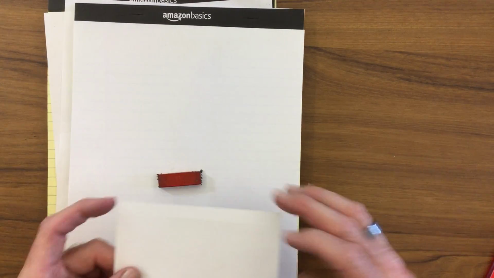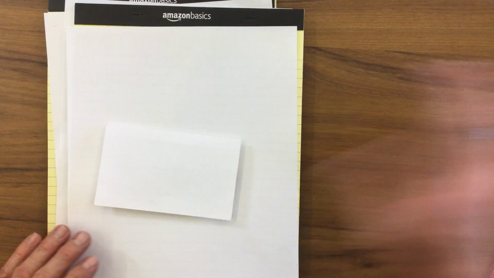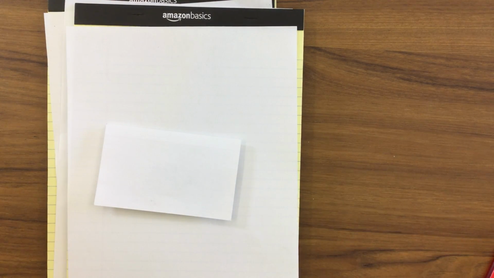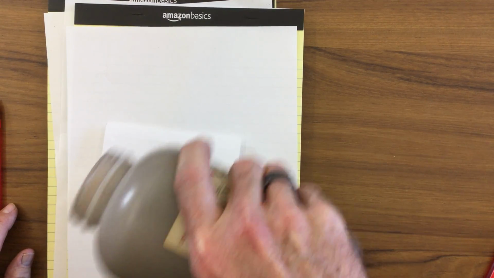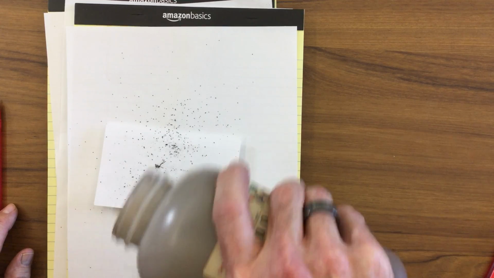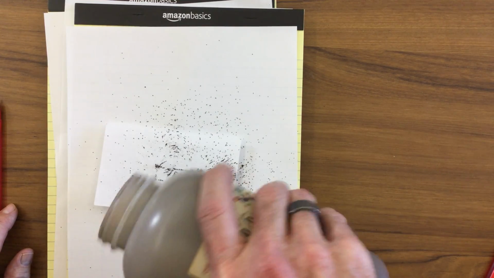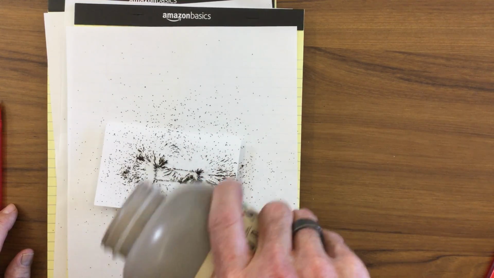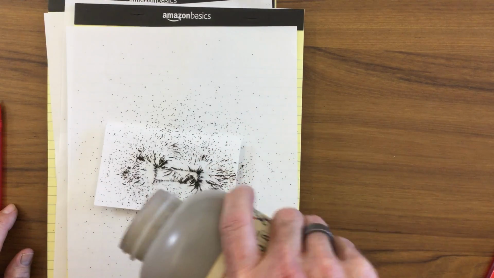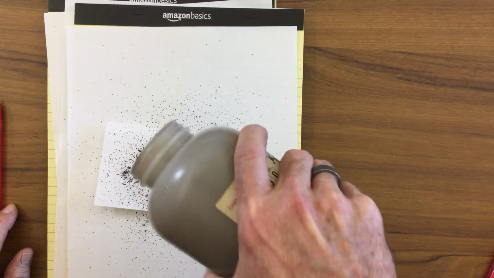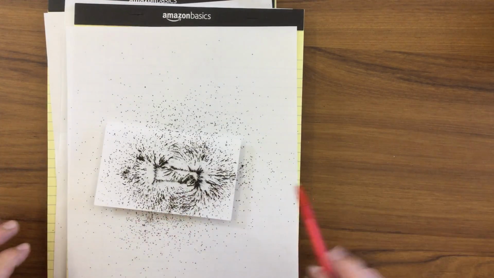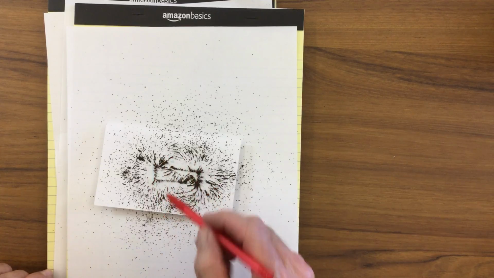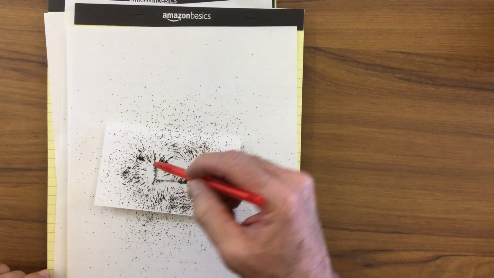What I'm going to do is cover this magnet with a card, and then sprinkle some iron on top of it, so you can kind of see this magnetic field. Okay. So you can see the magnetic field lines, how they curve around this magnet.